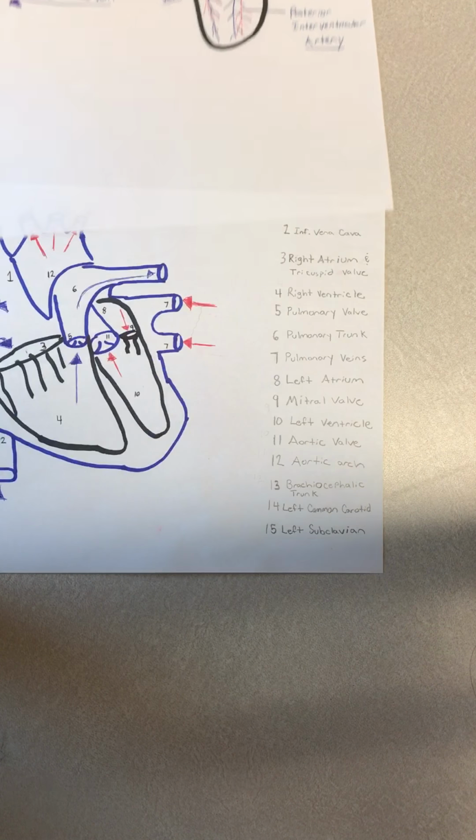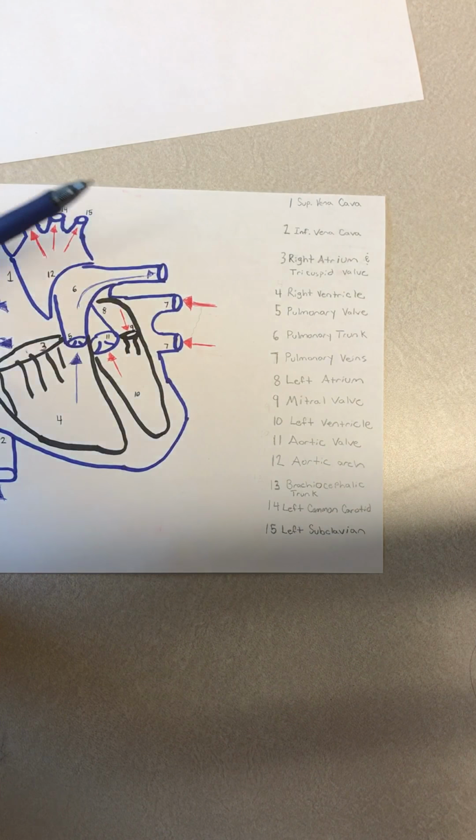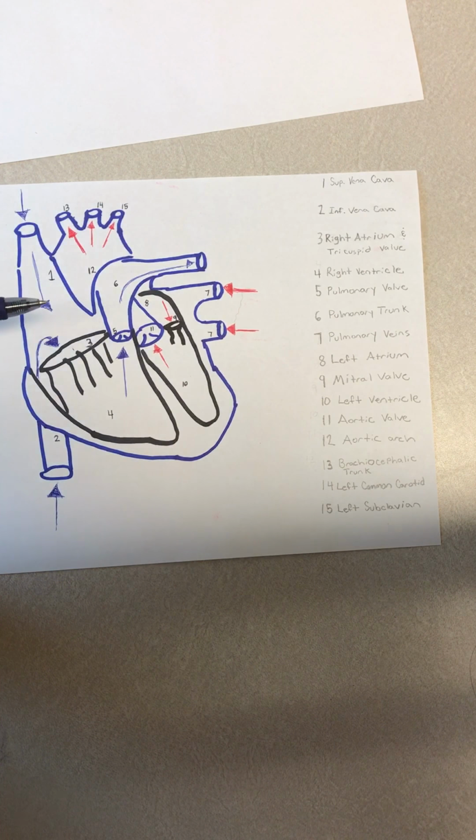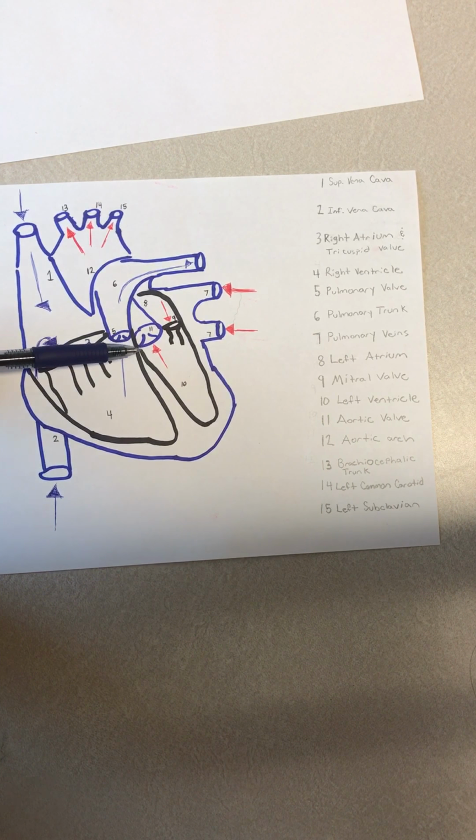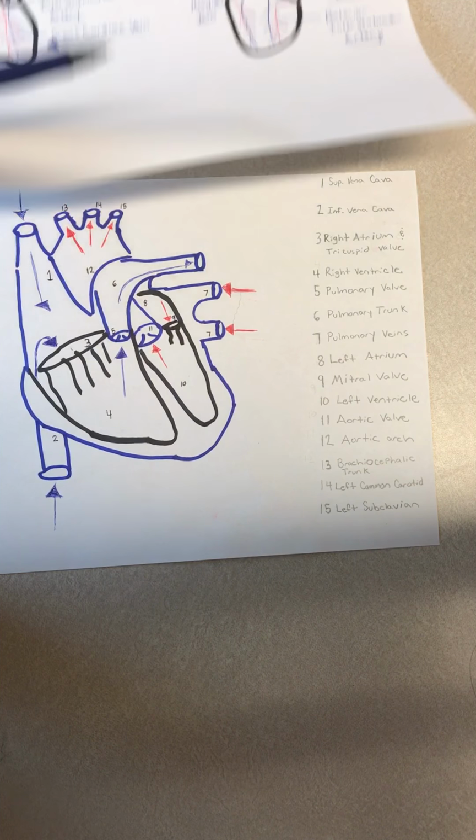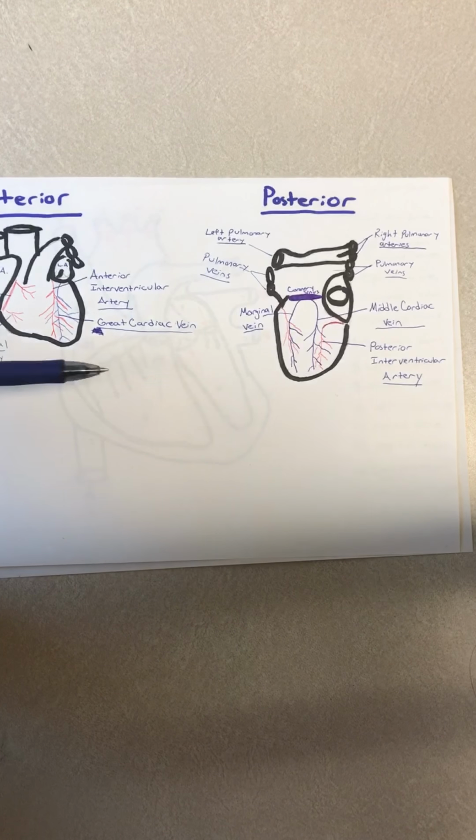Again, this is over the different aspects of the heart, which is you have your atriums, and then your ventricles, and then you have your two valves of the heart. And then you have your pulmonary valve and your aortic valve. And then you have your anterior and posterior sides of your heart.